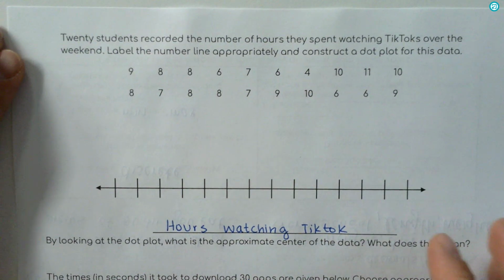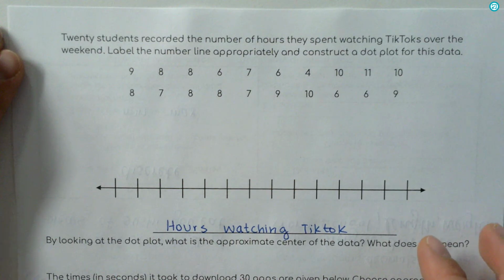Do we still use TikTok or are people onto other social media platforms? I feel like they're all the same now.